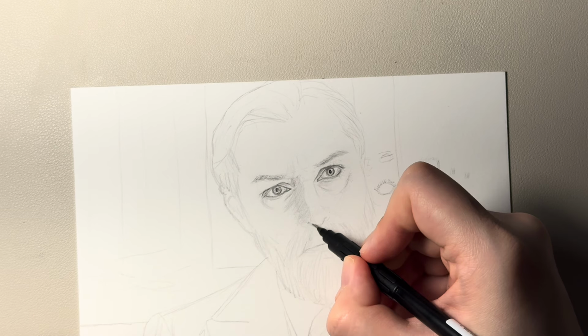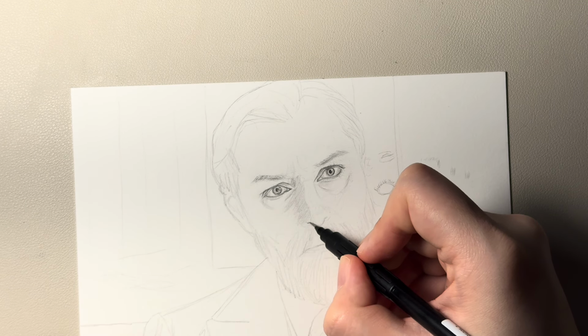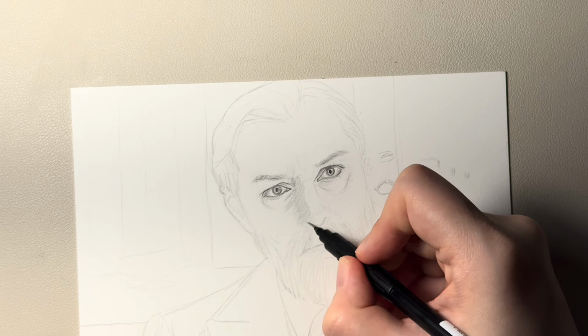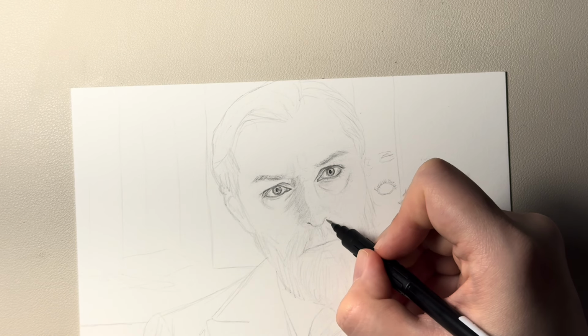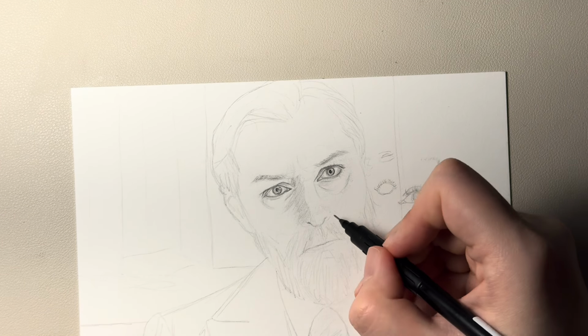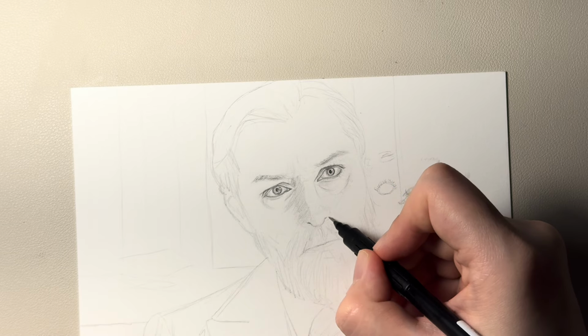Again, the nostril. Check its shape and size. Normally they are pretty much balanced on the same line.